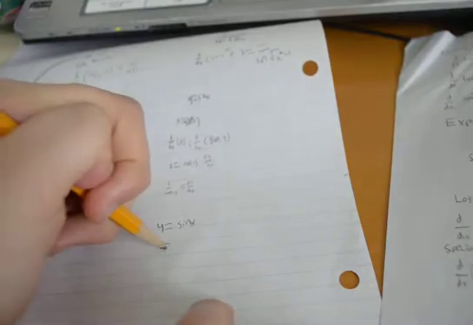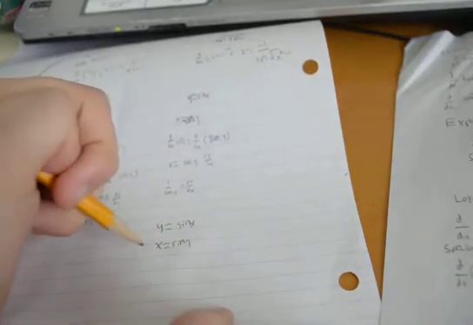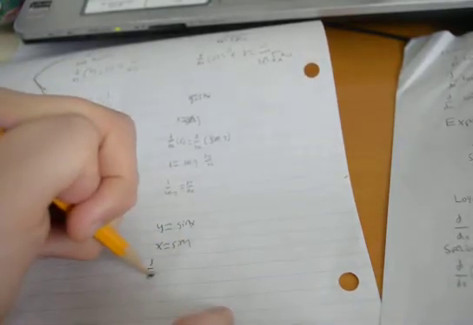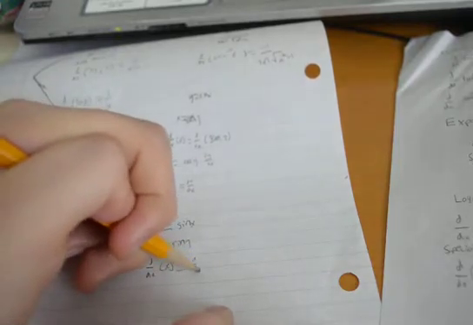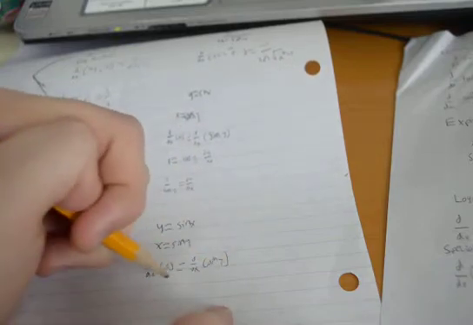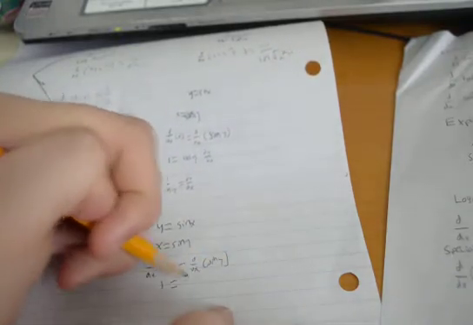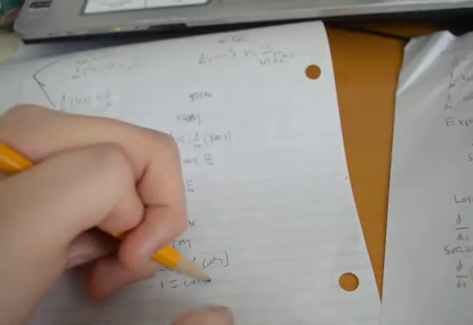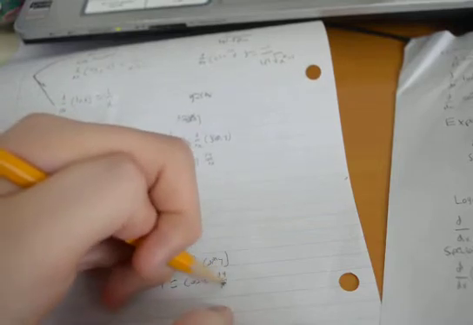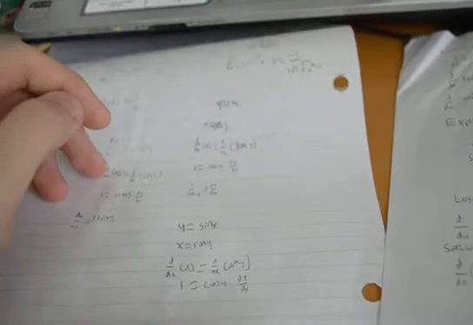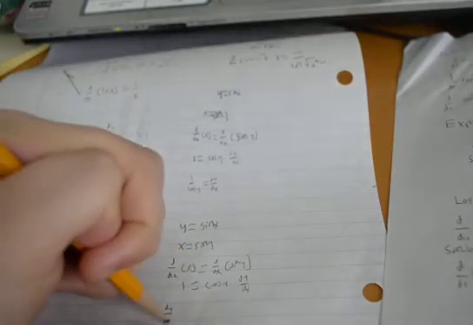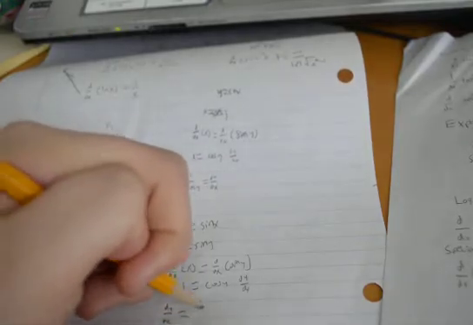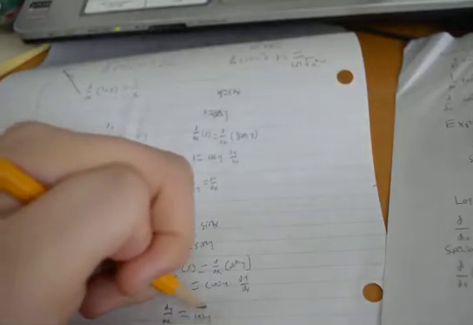So x equals sine of y, and we take the derivative of both sides. d over dx of x equals d over dx of sine of y. So this is just 1, and this would be cosine of y times dy dx, because we're differentiating y in terms of x. It's like implicit. So dy dx is equal to 1 over cosine of y.